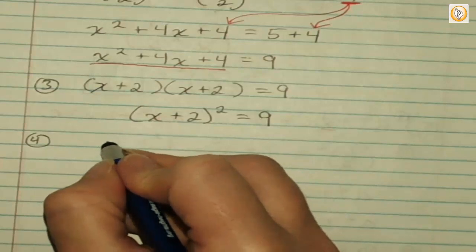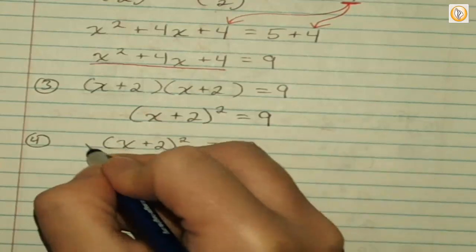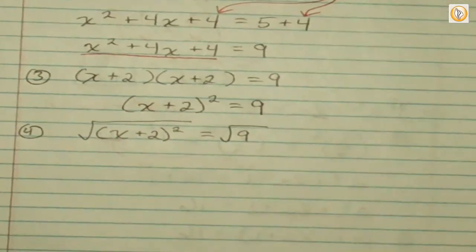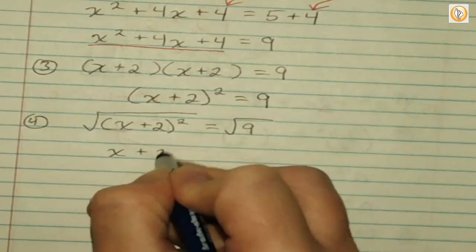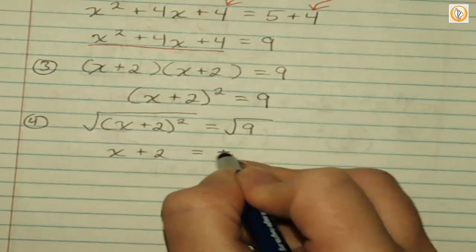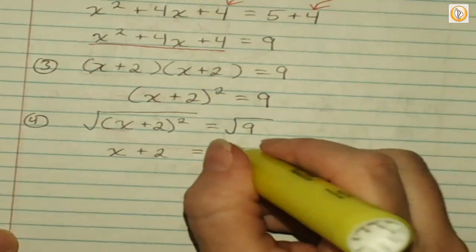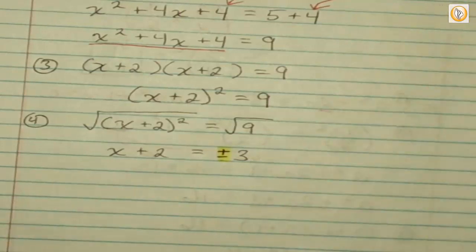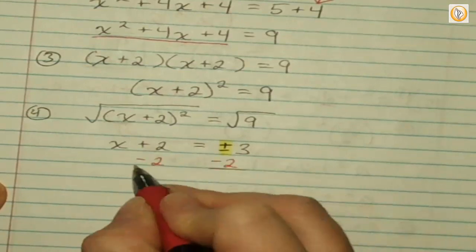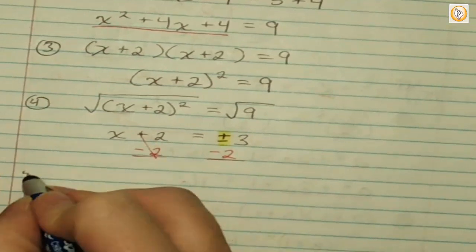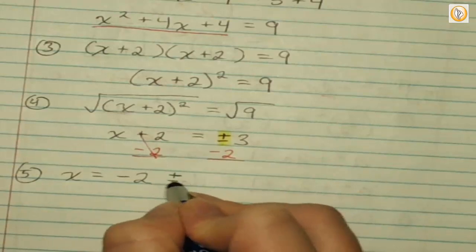So step 4, we're going to take the square root of both sides, and what do you get? x plus 2 equals positive and negative 3. Good job. I want to make sure I highlight that. And then you subtract 2 from both positive and negative 3. So step 5, we get x equals negative 2 plus or minus 3.